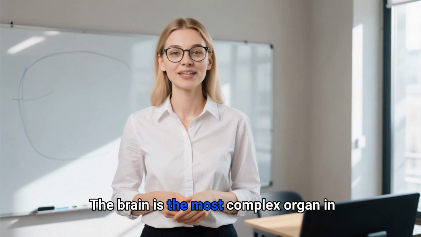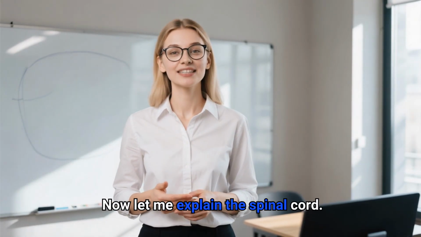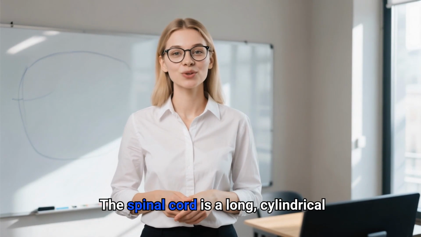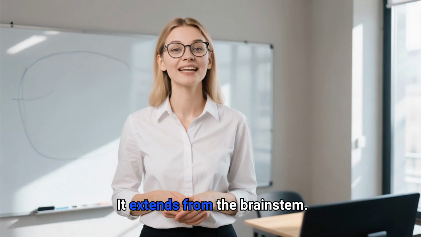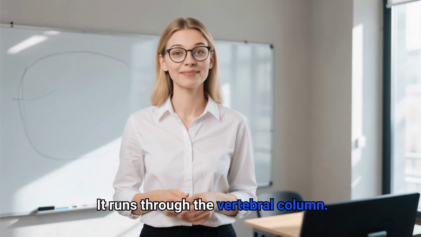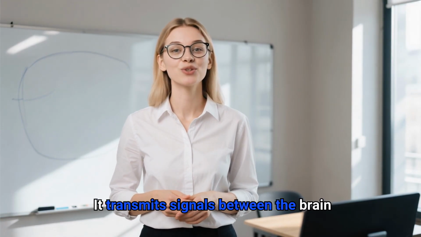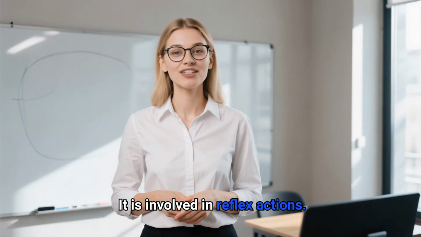The brain is the most complex organ in the body. Now, let me explain the spinal cord. The spinal cord is a long cylindrical structure. It extends from the brainstem. It runs through the vertebral column. It transmits signals between the brain and the body. It is involved in reflex actions.